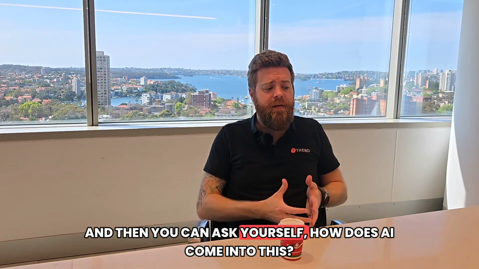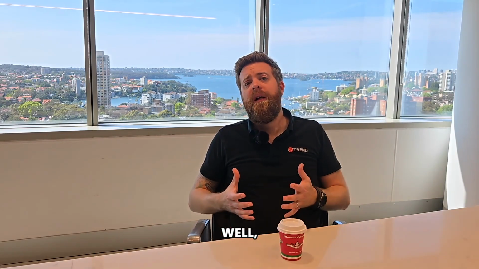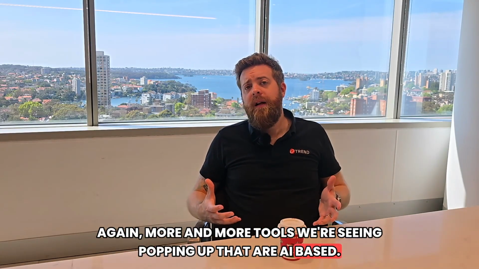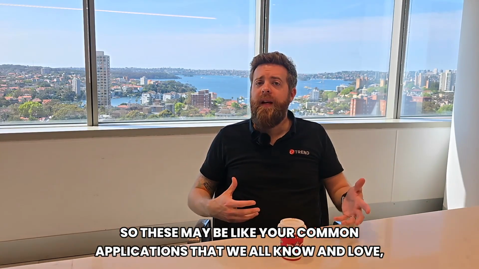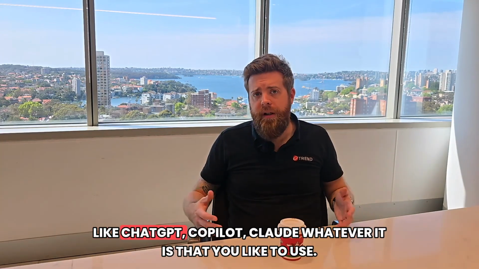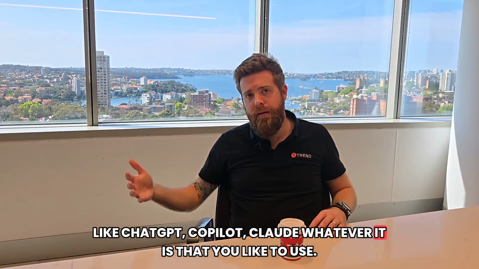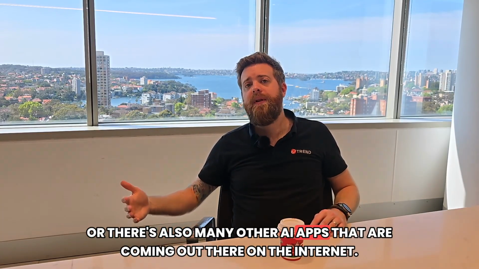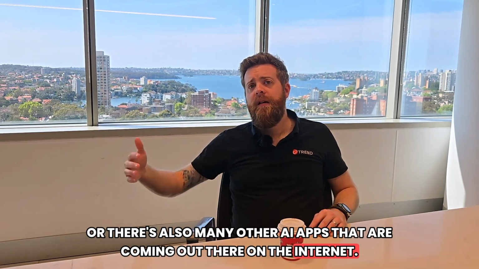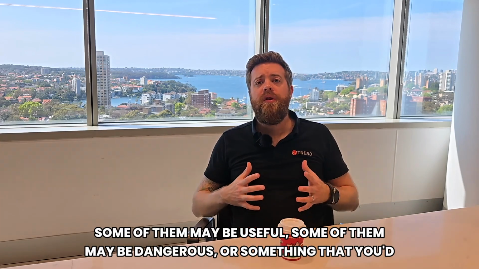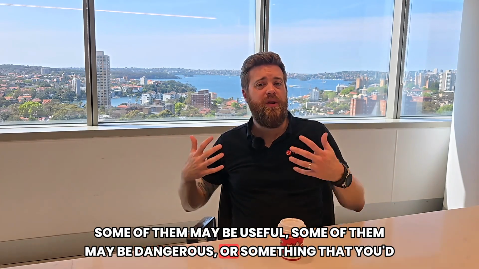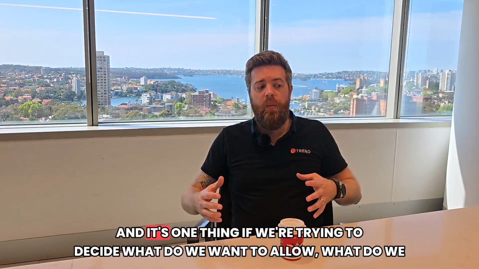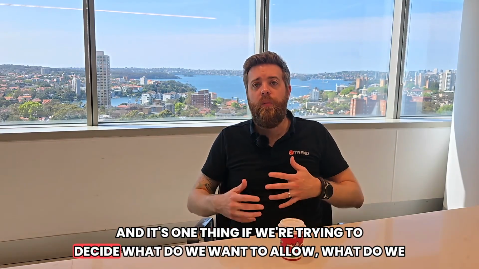And then you can ask yourself, how does AI come into this? Well, again, more and more tools we're seeing popping up are AI-based. So these may be your common applications that we all know and love, like ChatGPT, Copilot, Claude, whatever it is that you like to use. Or there are also many of the AI apps that are coming out there on the internet. Some of them may be useful, some of them may be dangerous, or something that you'd prefer to sanction from your organization.